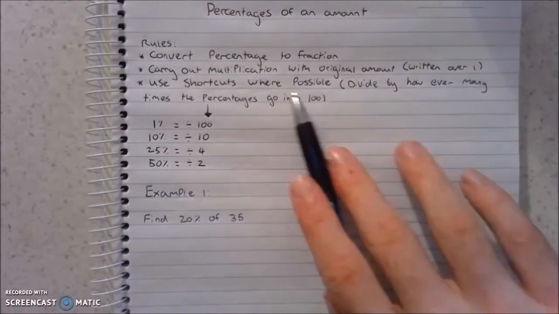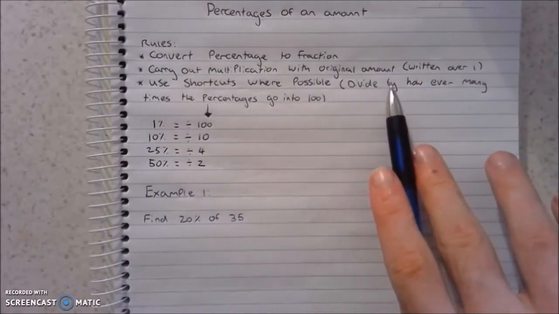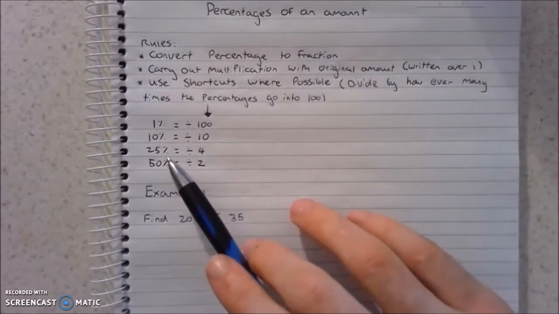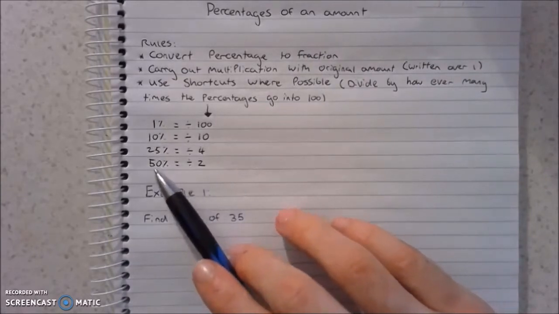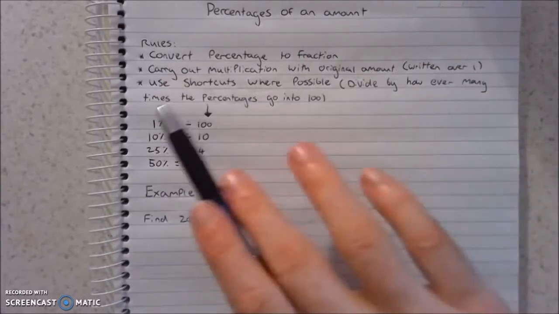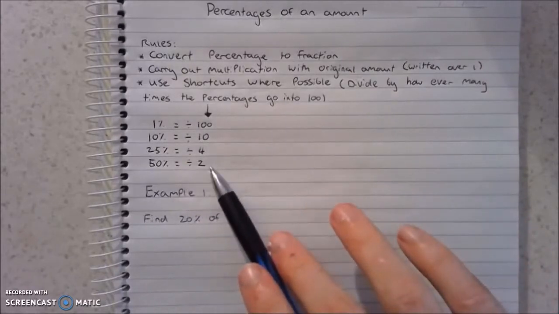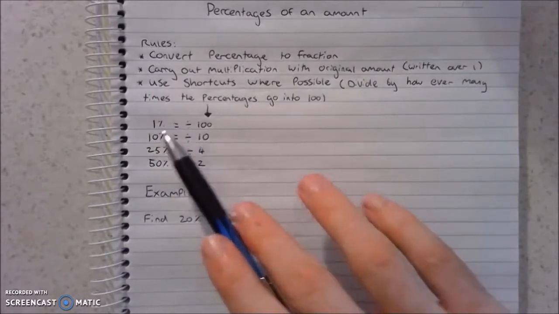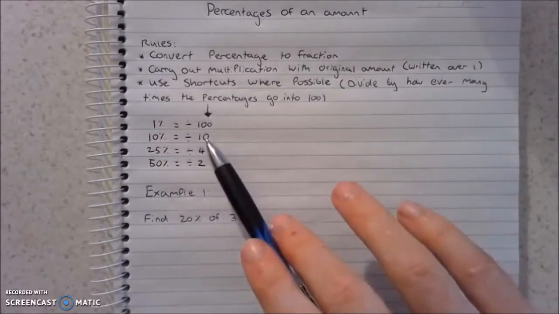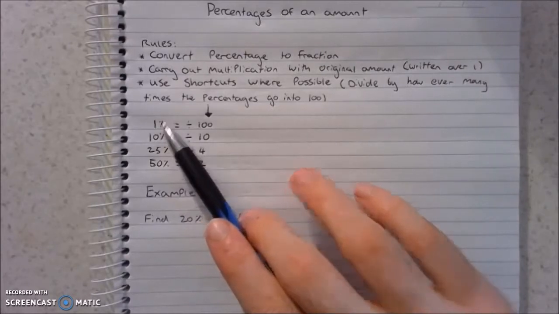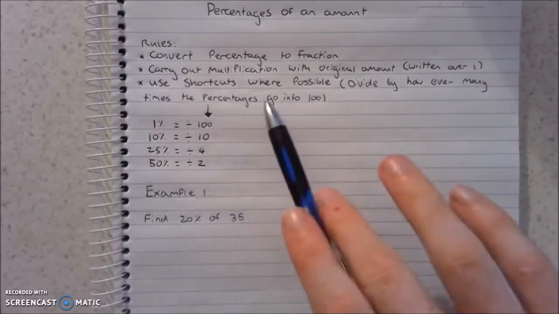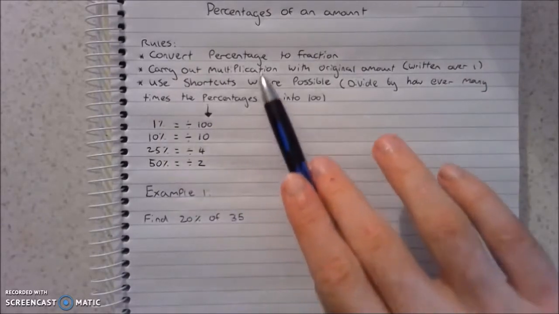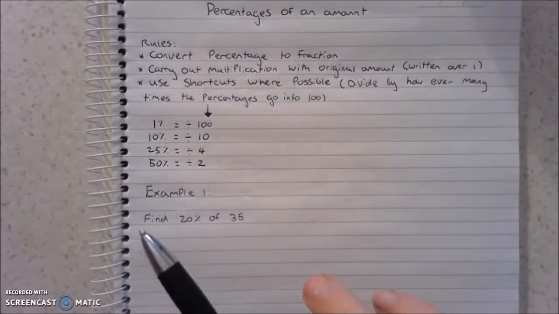The easiest way to get a shortcut is to divide by however many times the percentage goes into 100. If you want to find 50% of something, we know that 50 will go into 100 twice, so we divide by 2. 25 will go into 100 4 times, so we divide by 4. 10 will go into 100 10 times, so we divide by 10. And 1 will go into 100 100 times, so we divide by 100. If it's a basic number like this, we can use these shortcuts. If it gets more complicated, then we use this method right here.